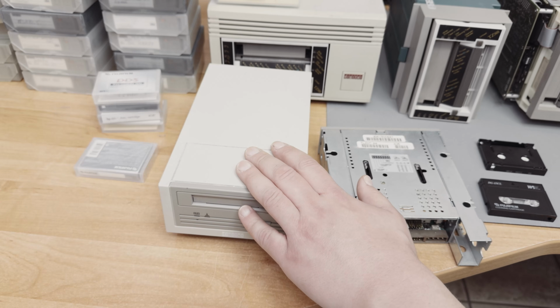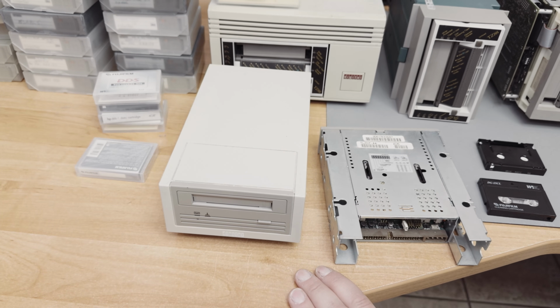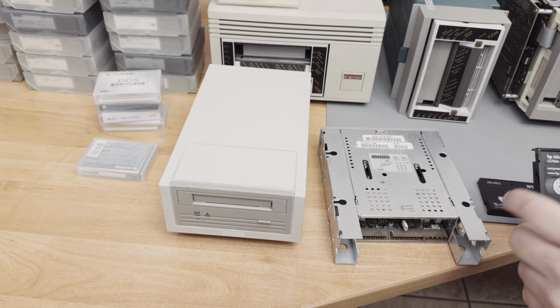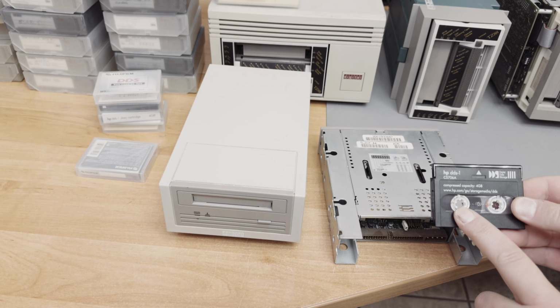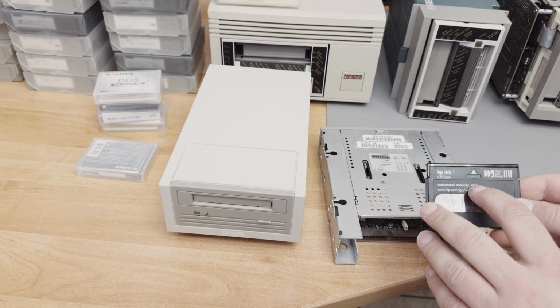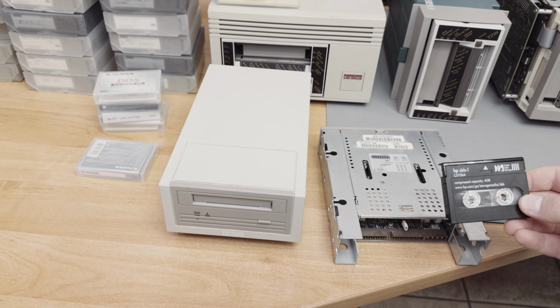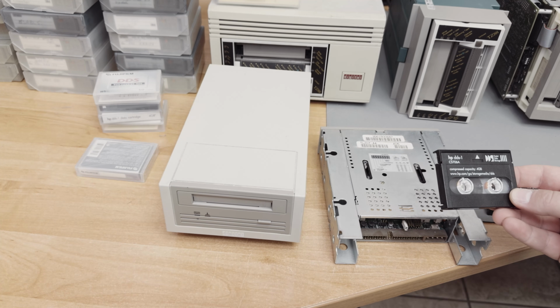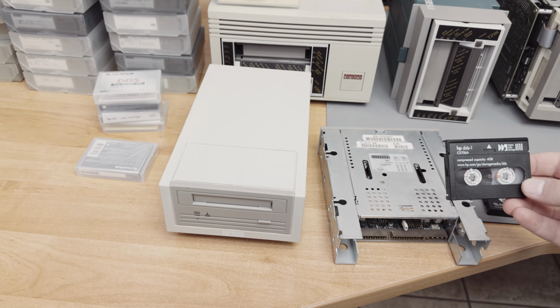This one on the left is a TLZ06. This is a tape drive for DDS first generation. It generally goes up to 1.3 gigabyte when the tape is 60 meters long, and if it's 90 meters long, then it's up to 2 gigabyte uncompressed. This is a typical DDS1 tape. Compressed it's 4 gigabyte, uncompressed it's 2 gigabyte. And this is a 90 meter long tape, so 2 gigabyte uncompressed.